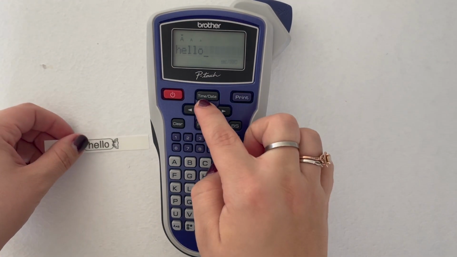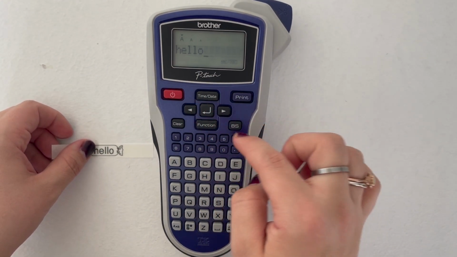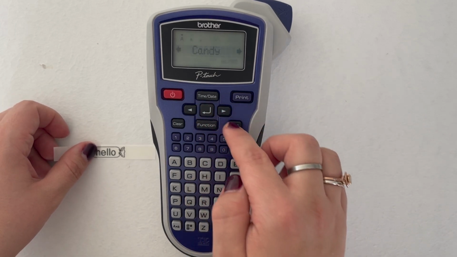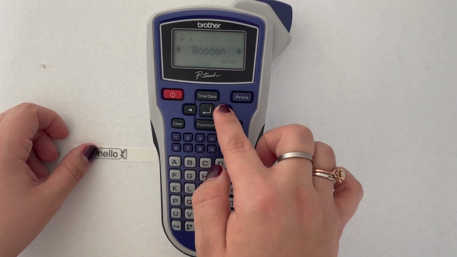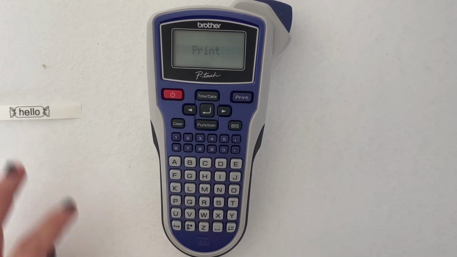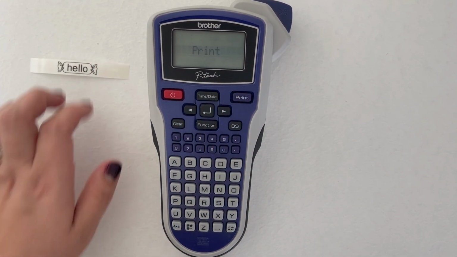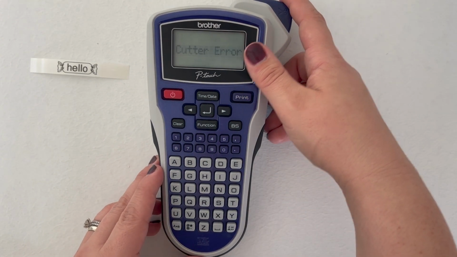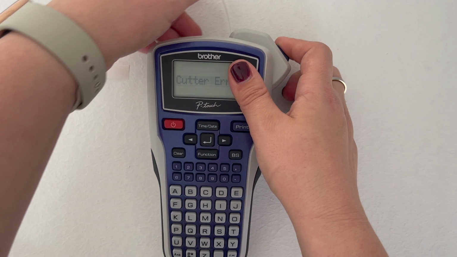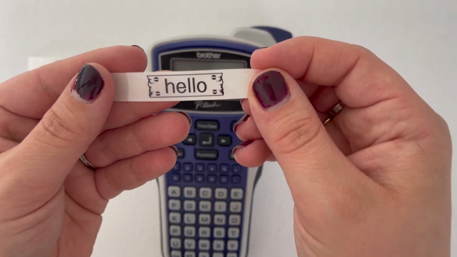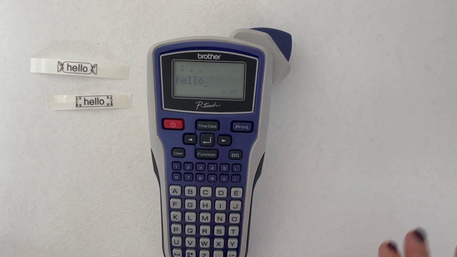Now I'll do one more frame. So we'll hit function, arrow to underline and frame and hit that enter. And let's do wooden and just see what that looks like. I don't think I've ever done that one before. So that's hello. And there's that, and it kind of looks like a little piece of wood. So that's how you do frames or underlines.